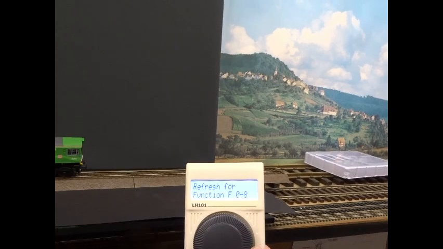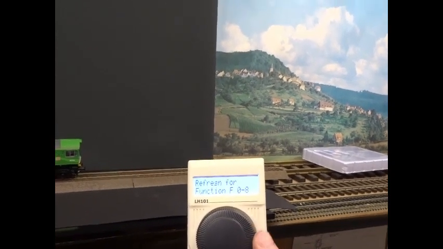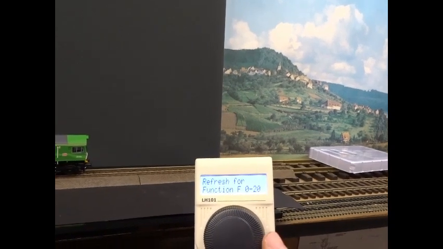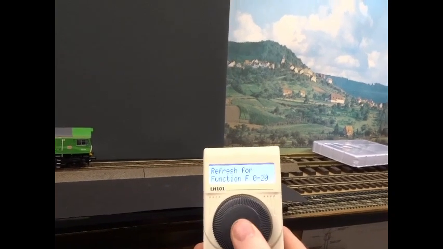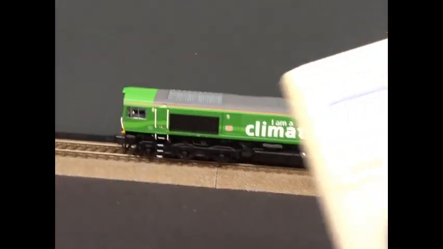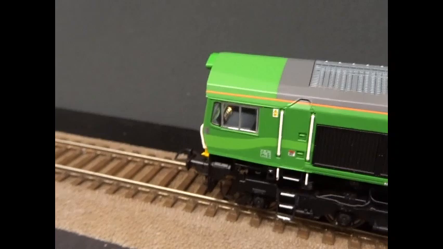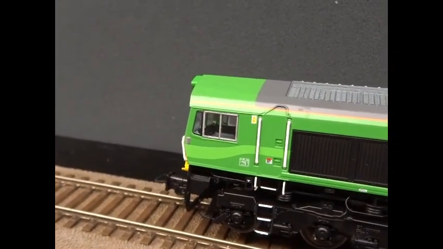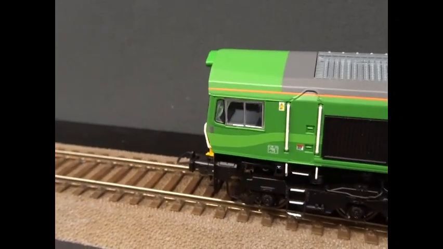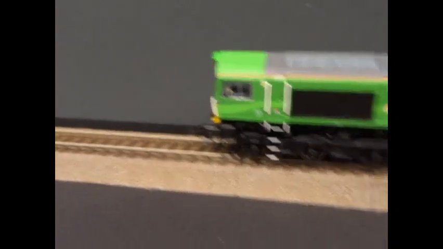So if you want to reduce your data load, you can put it down to a refresh of 0 to 4. But if you want functions like my function 14 to resume, let's put it up to there. Right. So now I've got function 14 on, you can see the control panel lights are on. Let's power it down, plonk it back on. There it goes, it got the repeat.